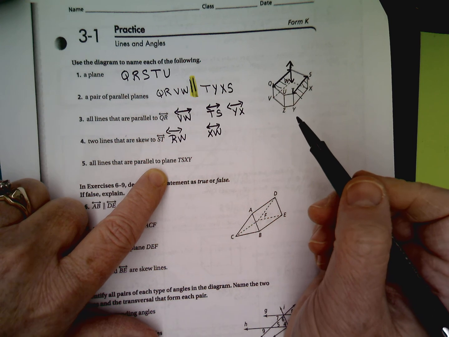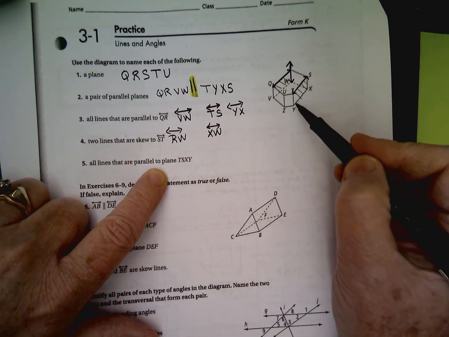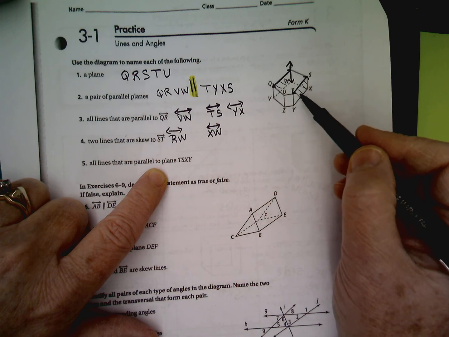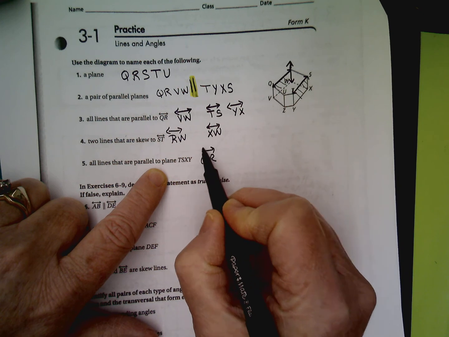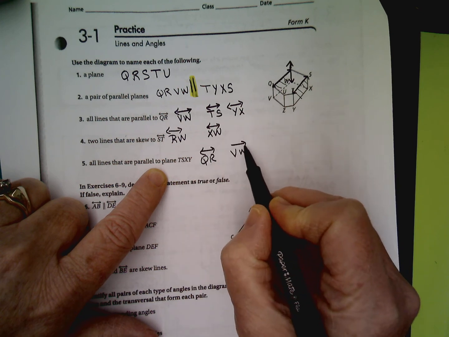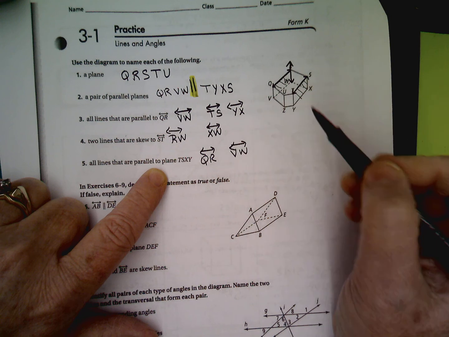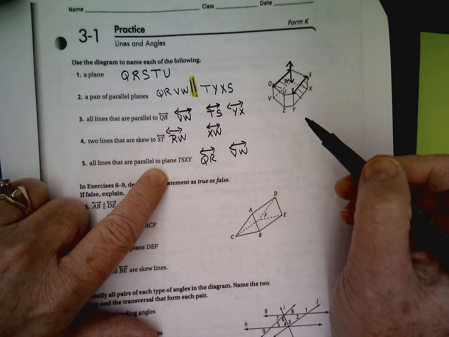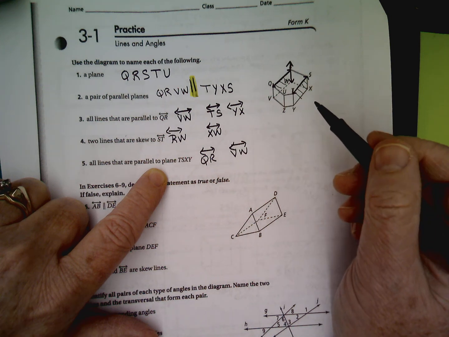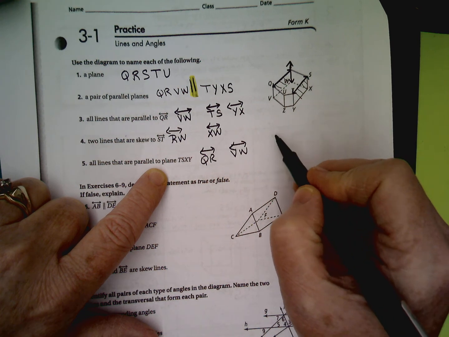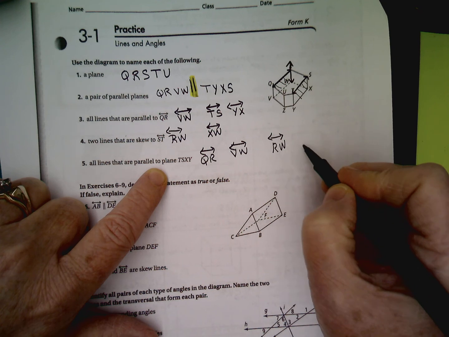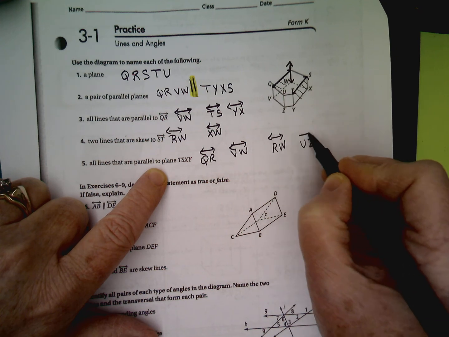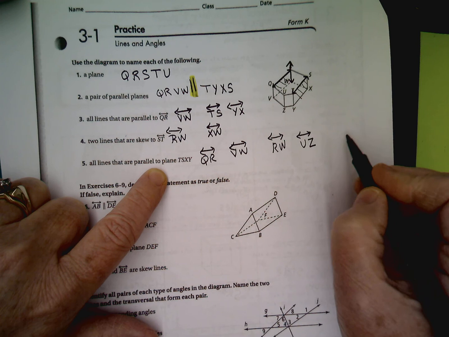All lines that are parallel to plane TSXY. That's this plane over here. Lines that are parallel to that would be QR, VW, that would be those two, RW, UZ, and QV.